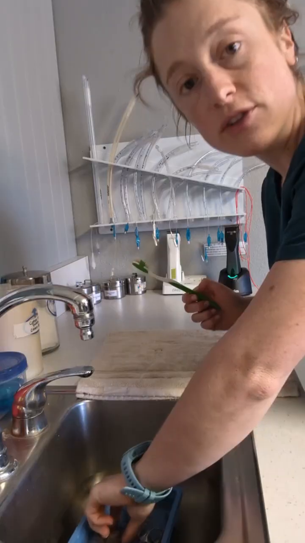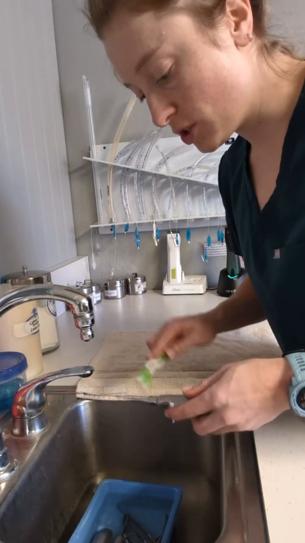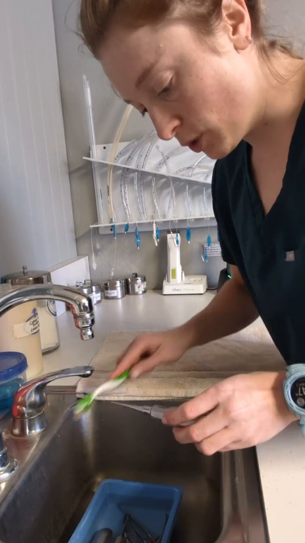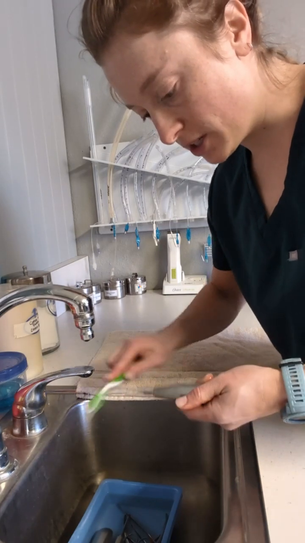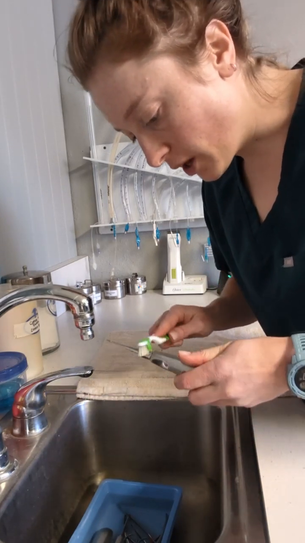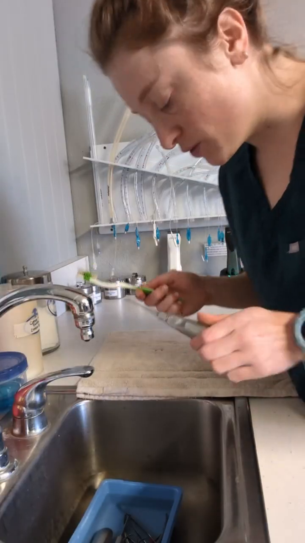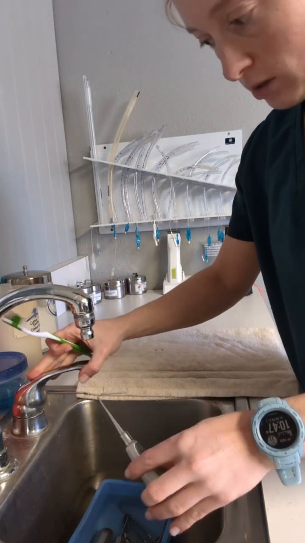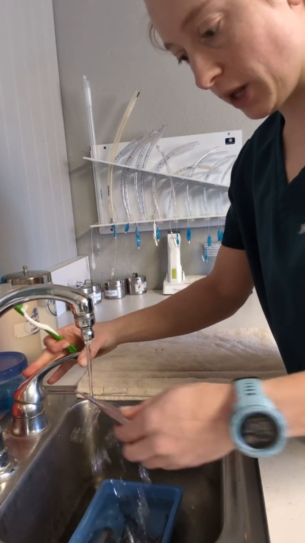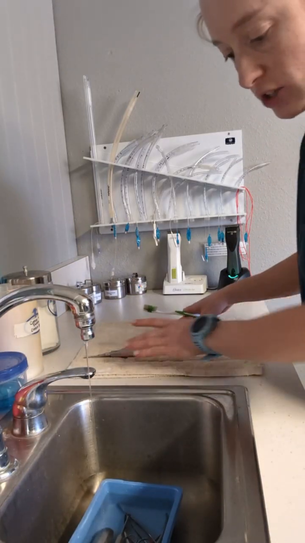After the instruments have been soaking, I'm just gonna brush them with a toothbrush just to get any big debris or blood off, making sure that they just visually look clean. And I want to give a rinse and then let them dry just to the side.